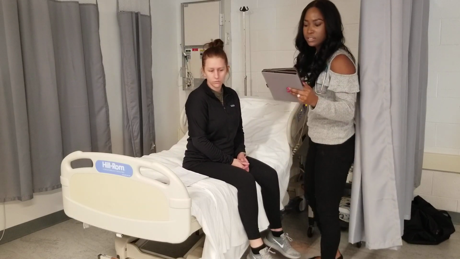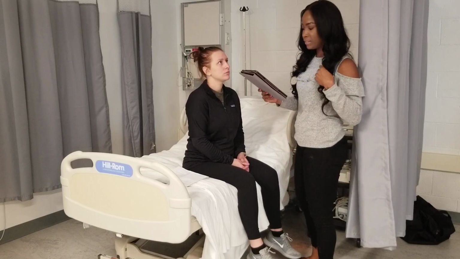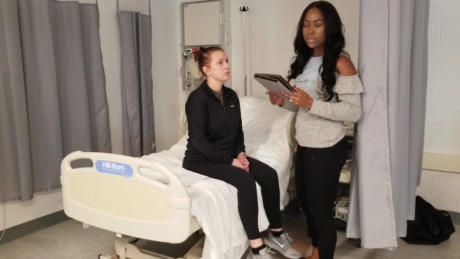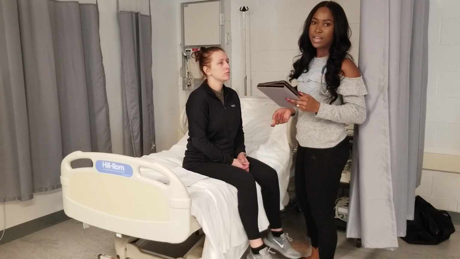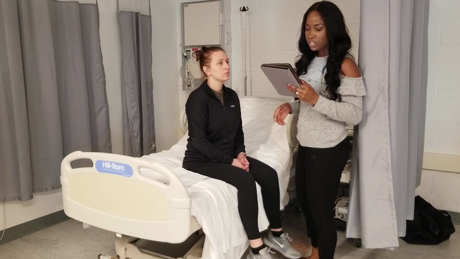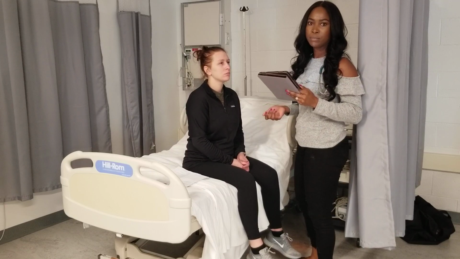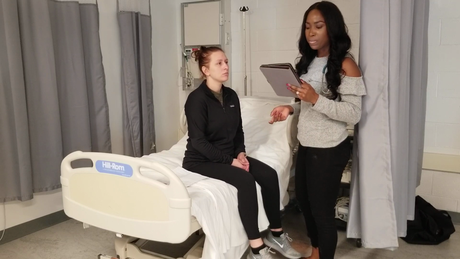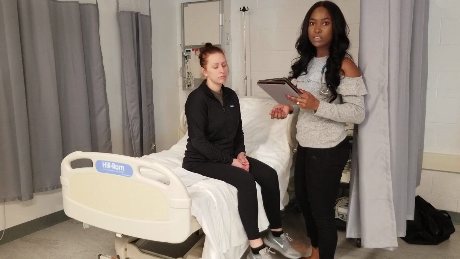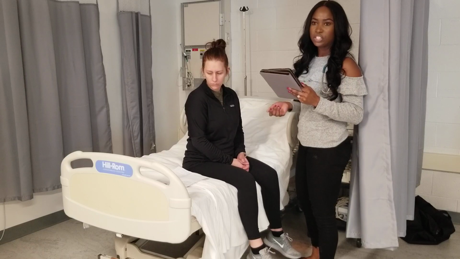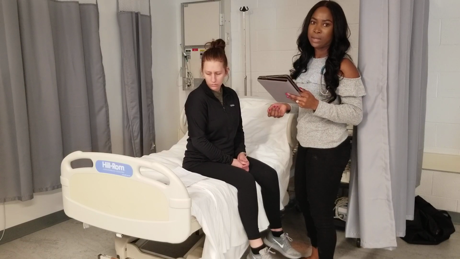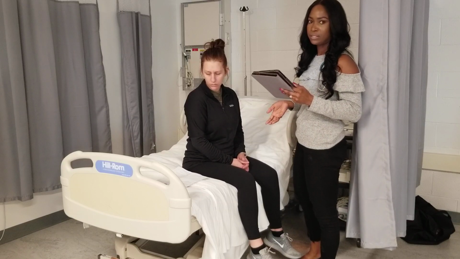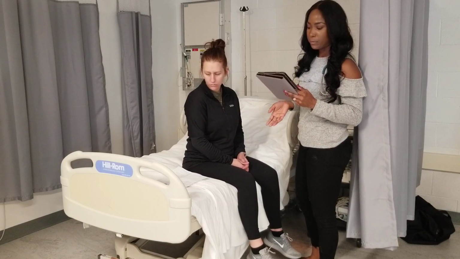For starters, I'm probably going to be assessing her general health assessment, asking questions about why she's in today, if there's any concerns. Does she have any current problems, any existing problems with any portion of her body? Does she have any pain or discomfort? Does she have any allergies? And also getting a current medication list if necessary, or if she's taking anything that's prescribed or over the counter.